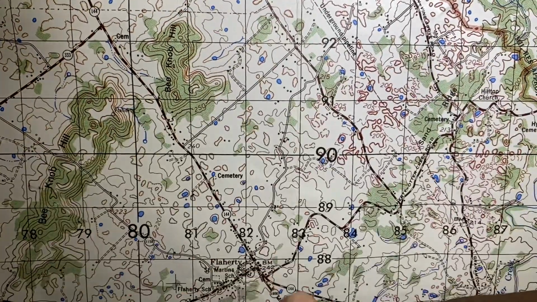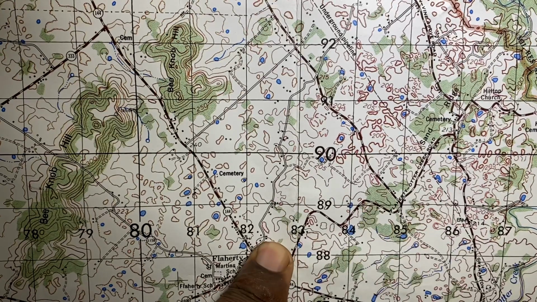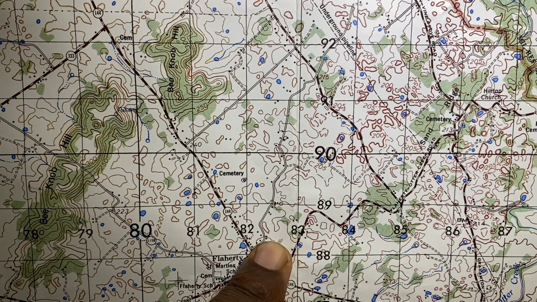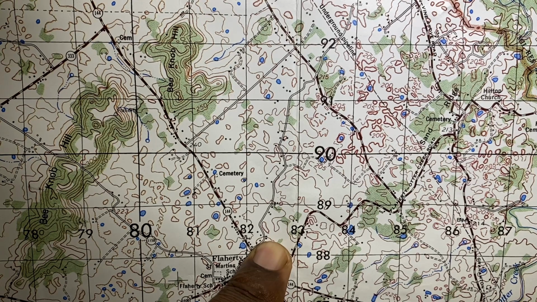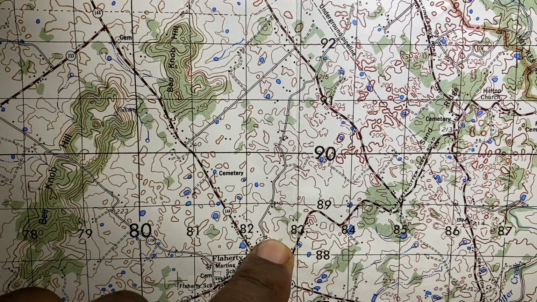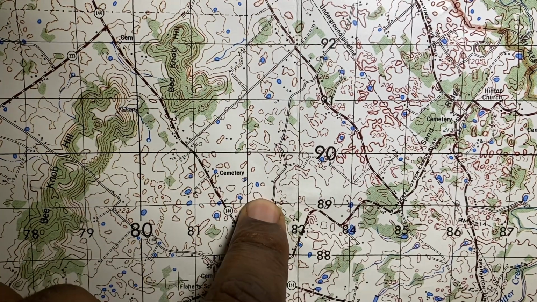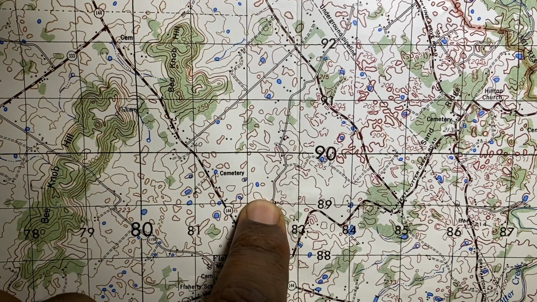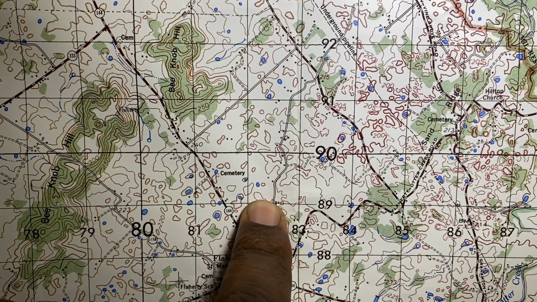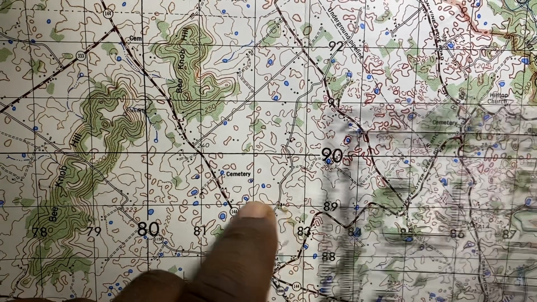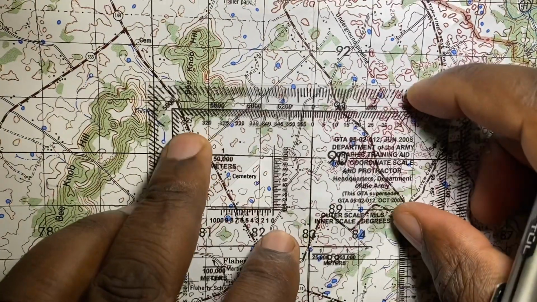Let's do it right. My infill point is 16 Sierra, Echo Sierra, 8289. Okay, so I know it's 8289, and then I'm gonna slide it over.